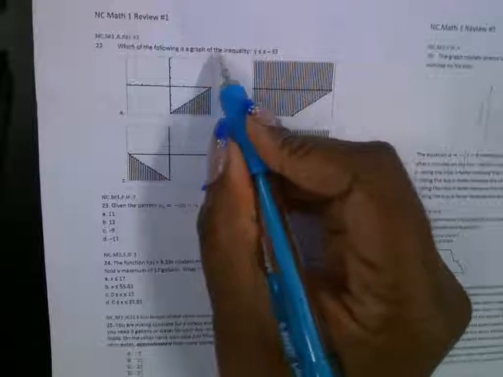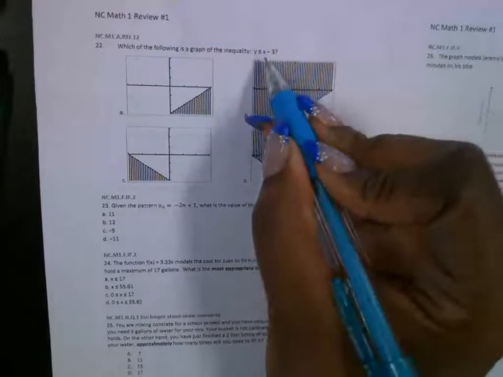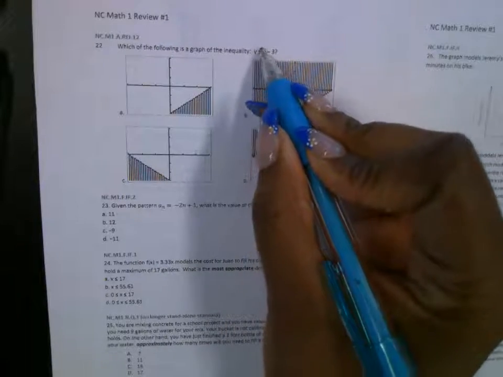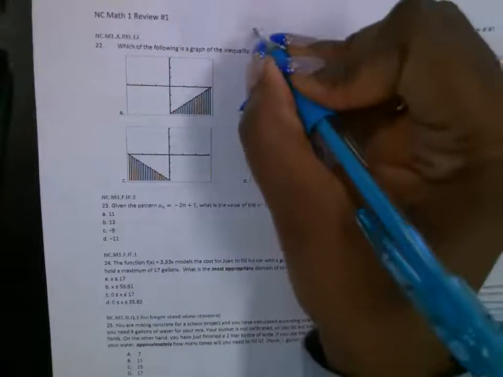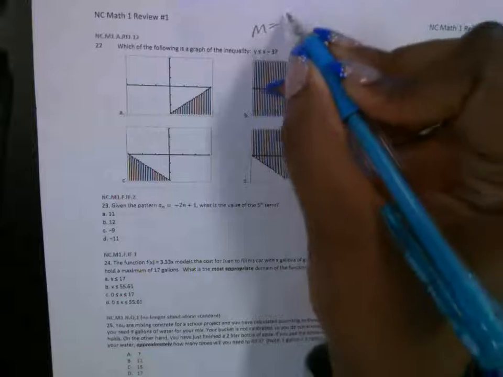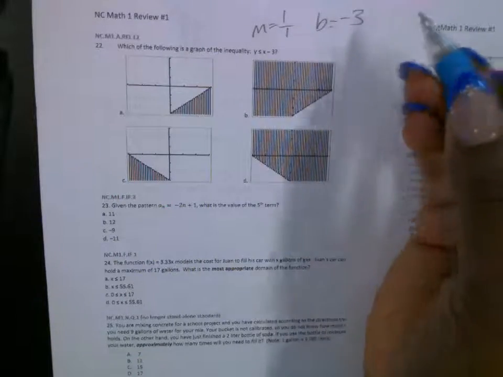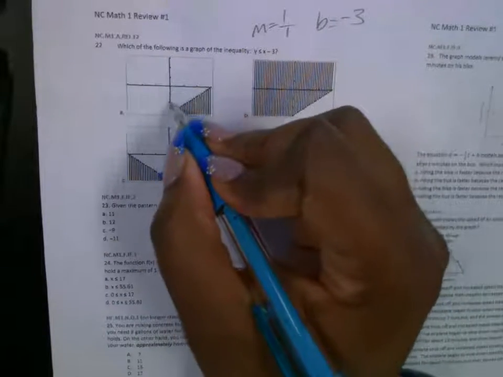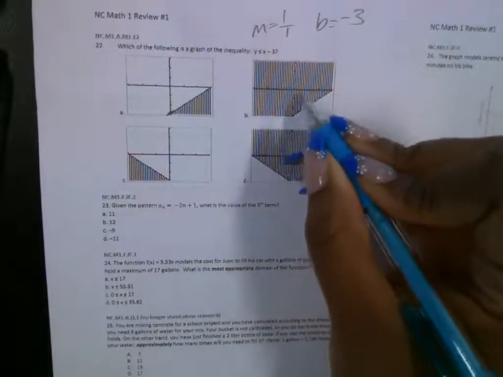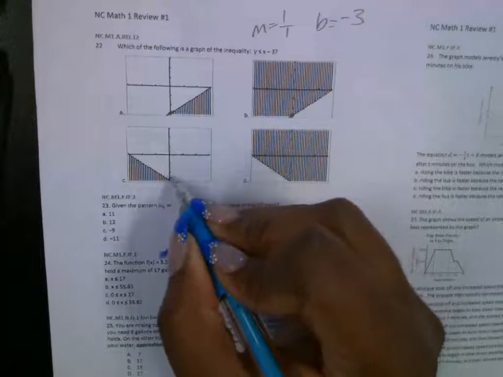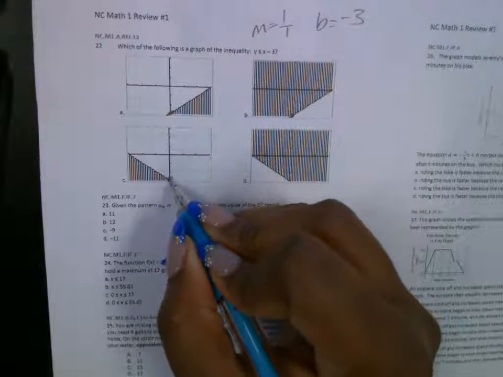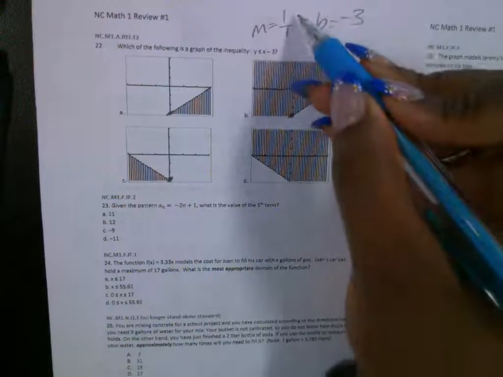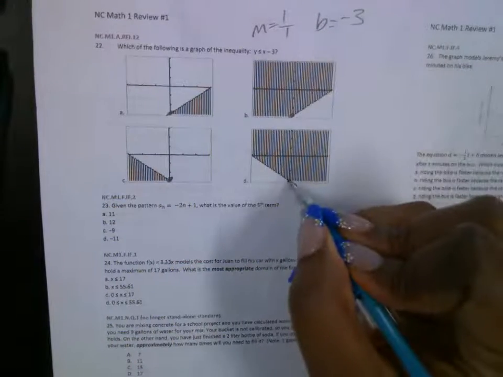Which of the following is a graph of an inequality? This is less than or equal to. So that means your m here is the number in front of x, which is 1 over 1. Your b is negative 3, okay? So it crosses at negative 3. Find negative 3: 1, 2, 3. This crosses at 3. And this crosses at 1, 2, 3. All right. The line is going, and this crosses at 3 also.